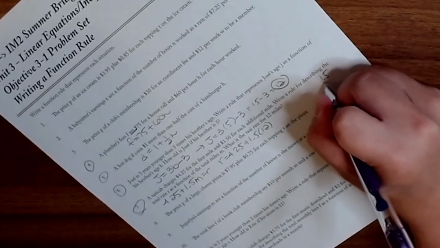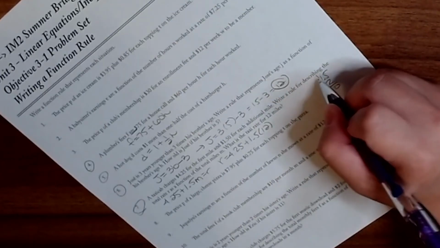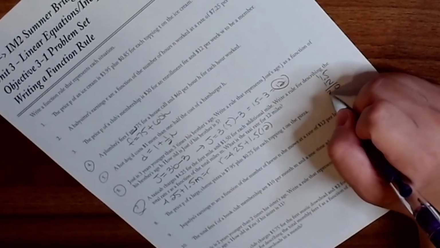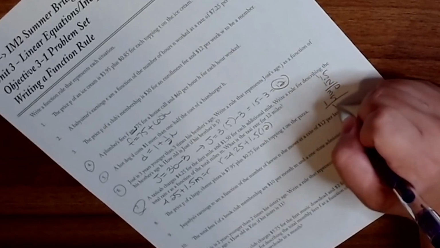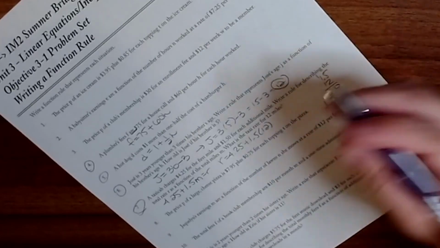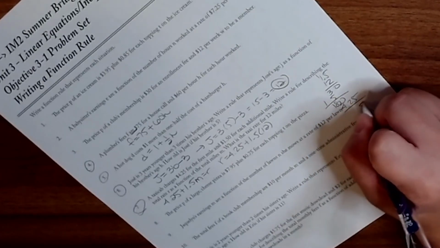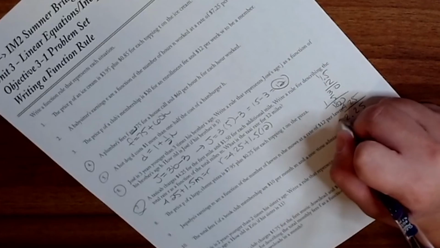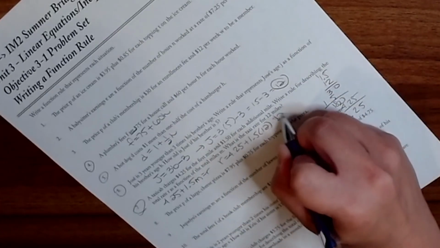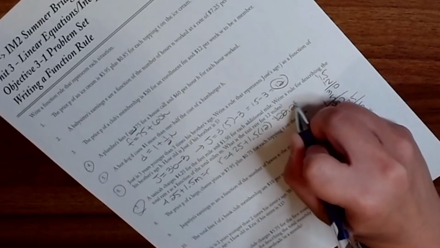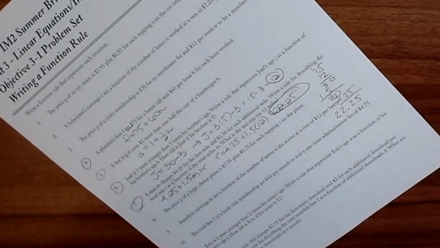So 1.5 times 12 is 18. So 18 plus 4.25 gives me $22.25 for the total. Okay? And that is it for writing a function rule.